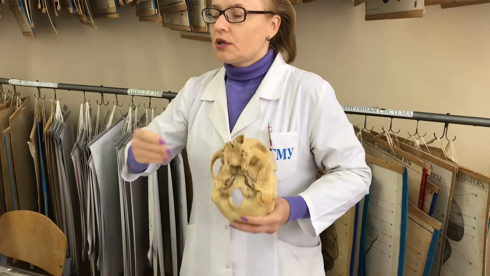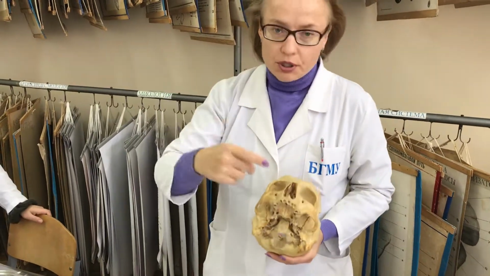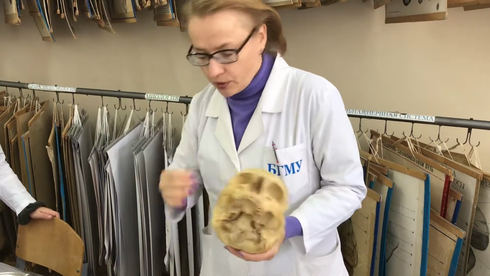And these sinuses, they open. We can reach into the sinus through the middle, superior, or inferior nasal meatus. It depends on the sinuses.